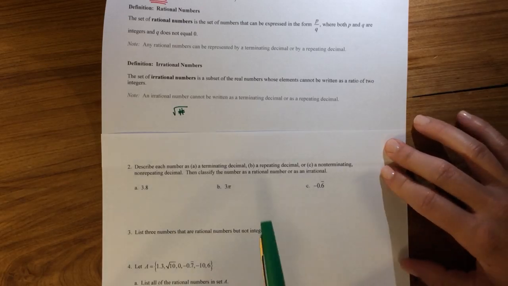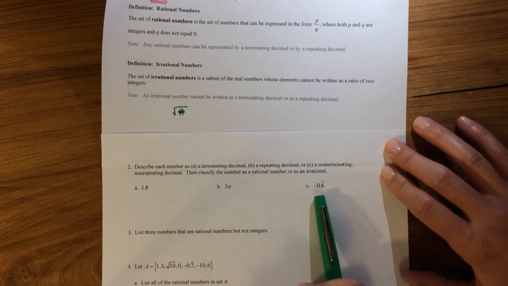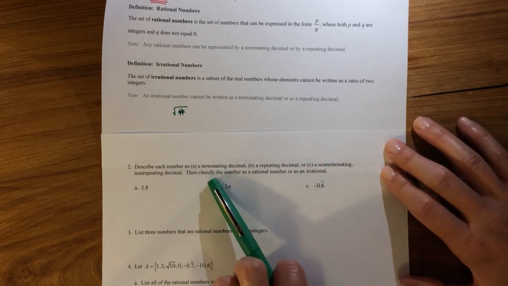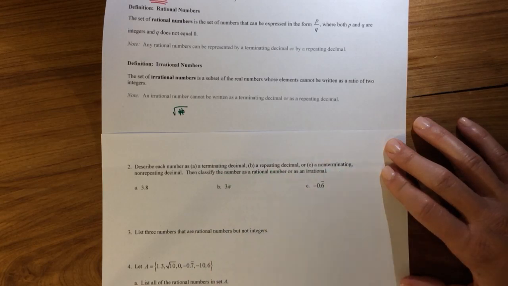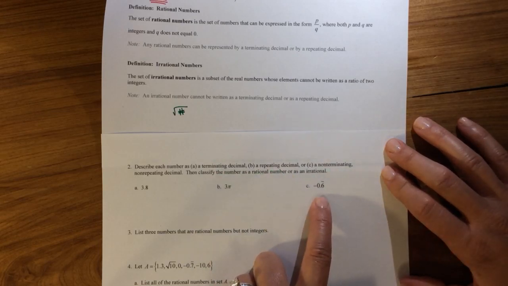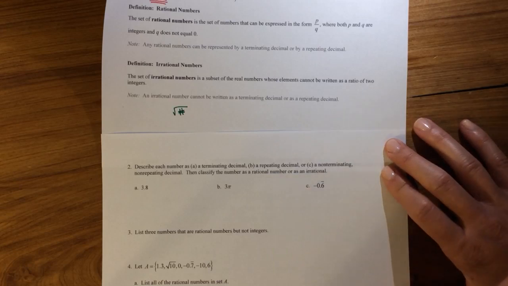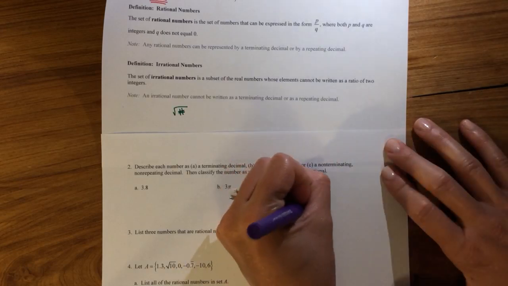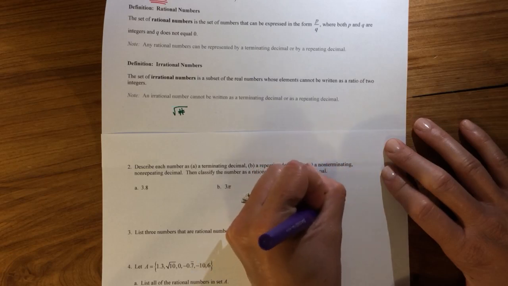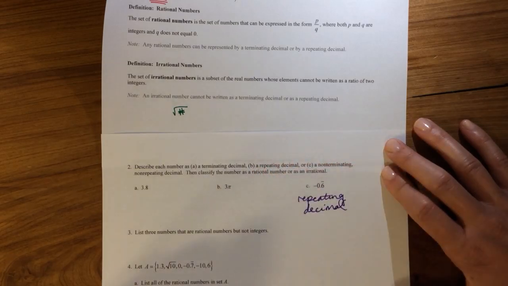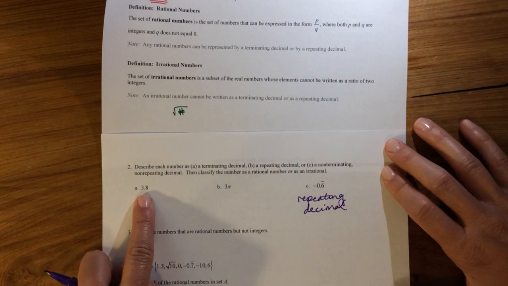Well, while we're looking at C, since I'm on the topic: terminating decimal, repeating decimal, or non-terminating? Hopefully you said repeating. So this is a repeating decimal. Okay, so what is this one?